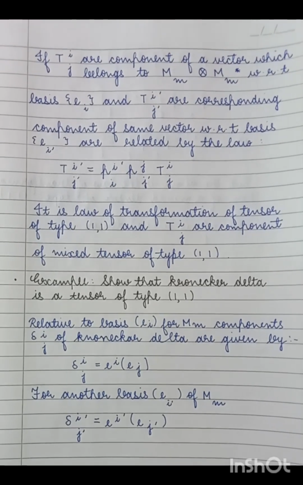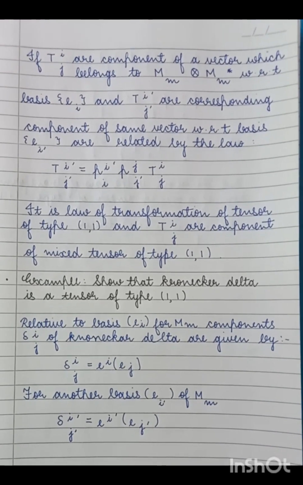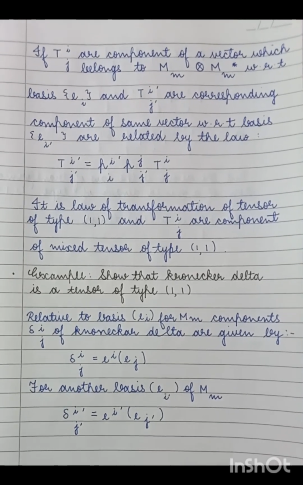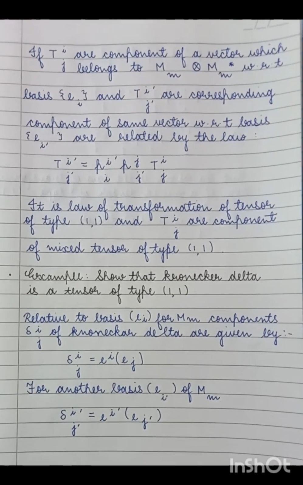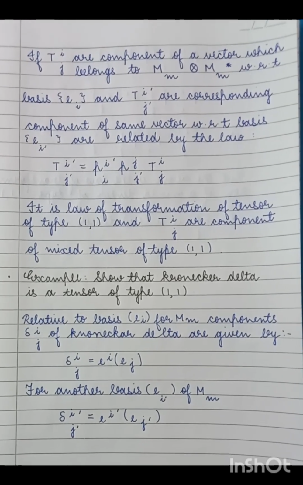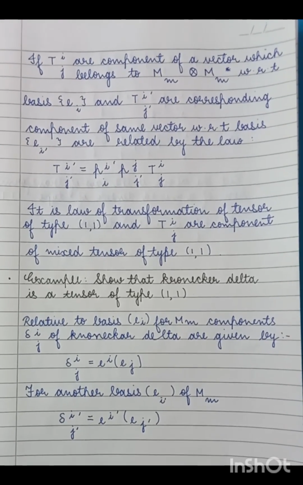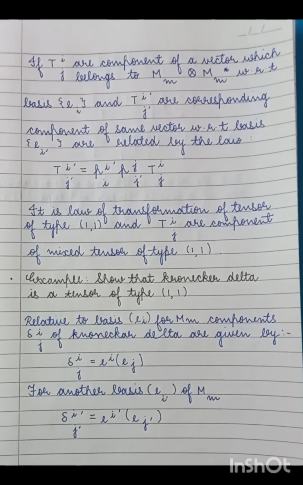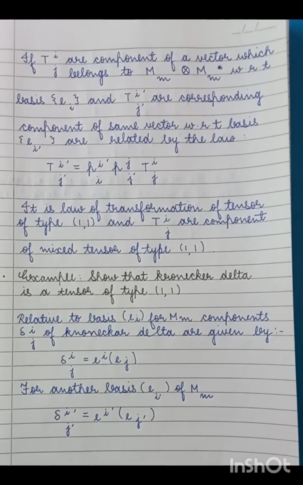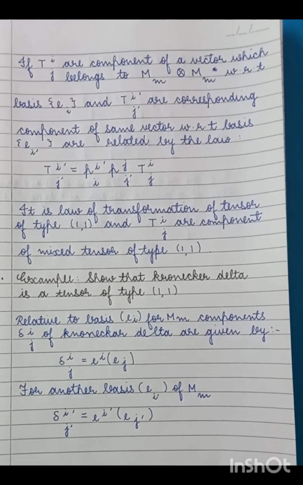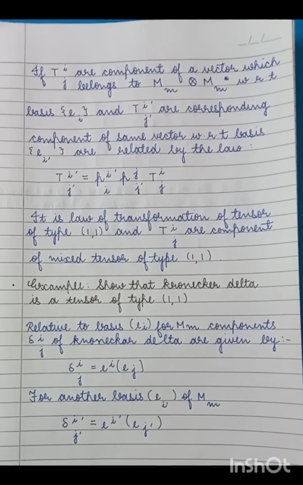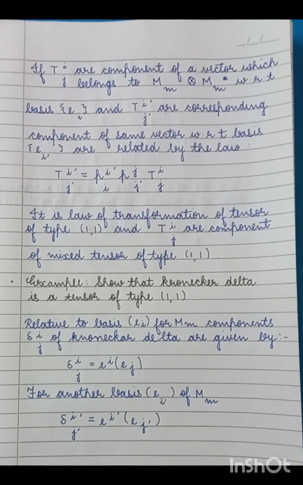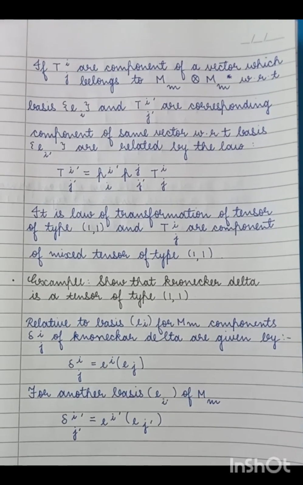If T_i^j are components of a vector which belongs to M⊗M* with respect to basis e_i, and T_i'^j' are the corresponding components of the same vector with respect to basis e_i', related by the law T_i'^j' = P_i'^i P_j^j' T_i^j, it is the law of transformation of a tensor of type (1,1), and T_i^j are components of a mixed tensor of type (1,1).